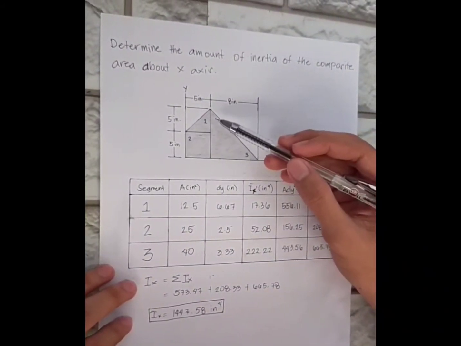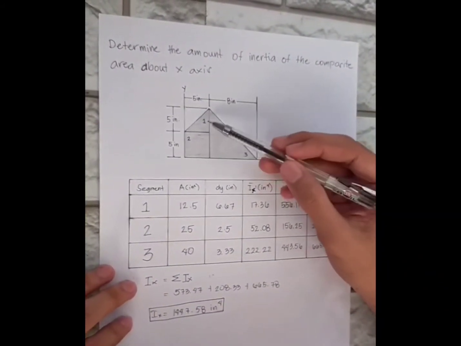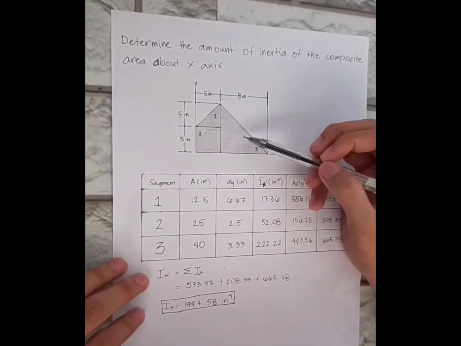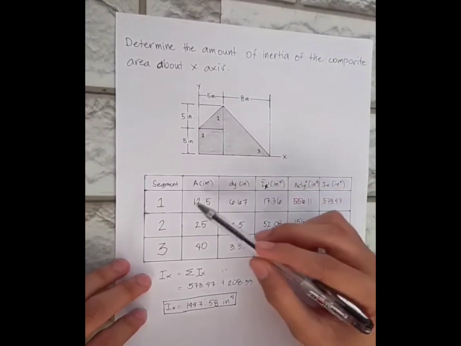And I divided the composite figure into 3 figures. The first figure, first triangle, second square, third, and the big triangle. Now we're going to find the area.